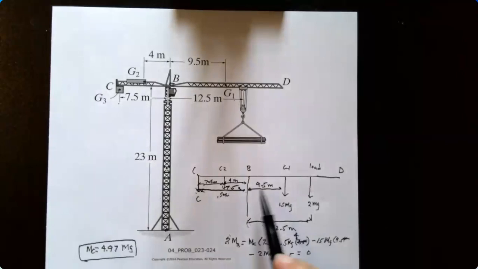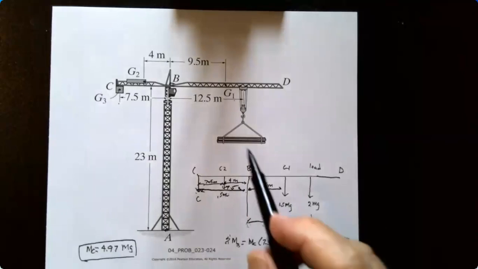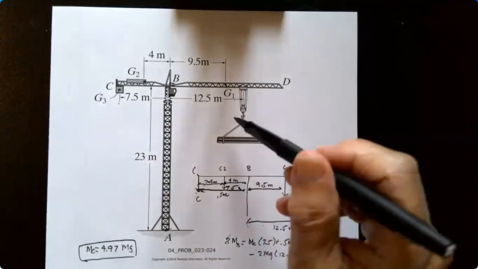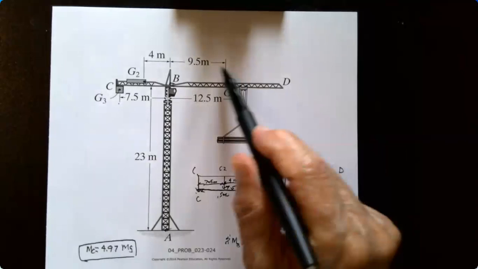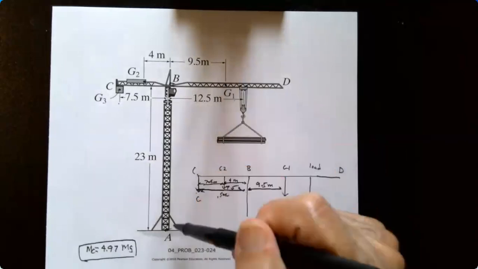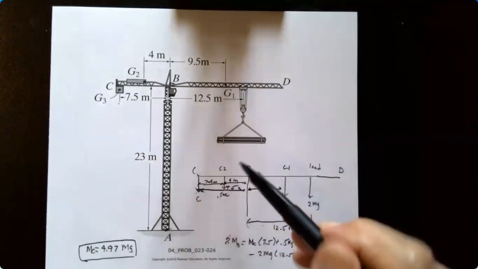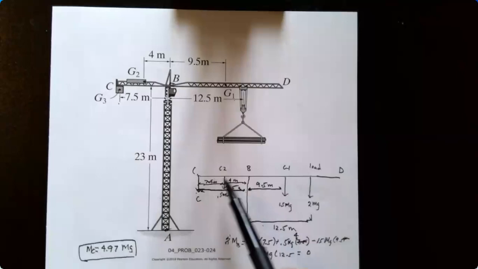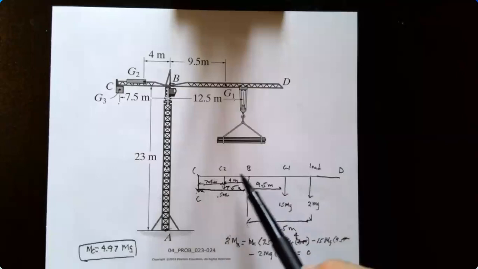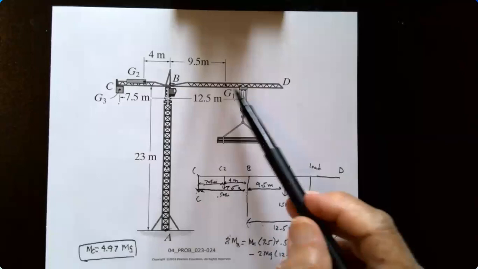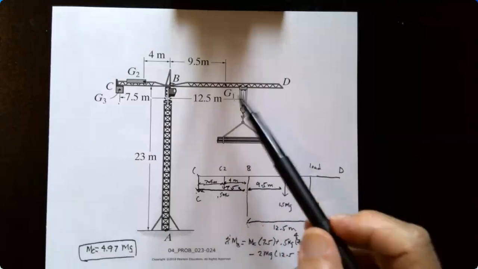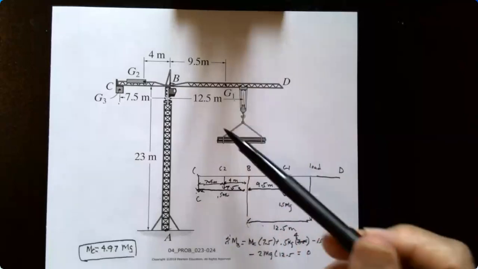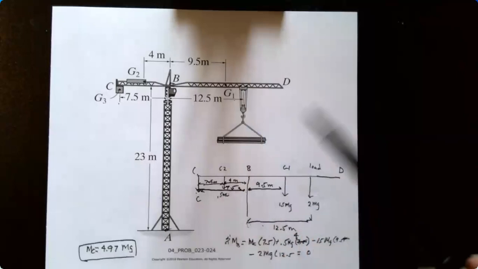It's a matter of taking moments. Again, you go from something that's like this to something like this, which allows you to solve. You can't see the forces. You have to be able to visualize the forces and how the forces work in here.